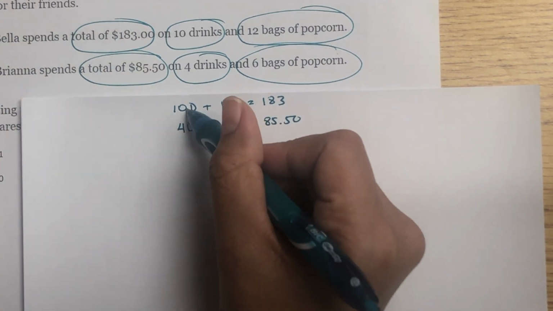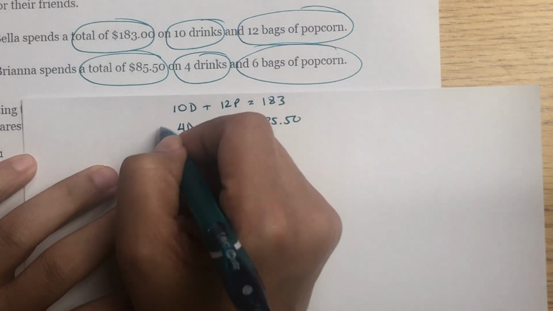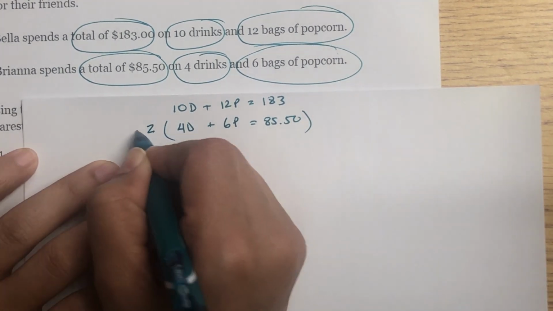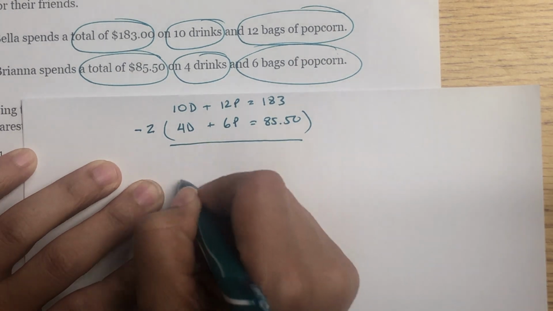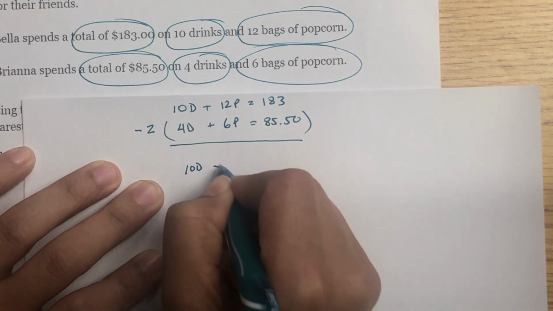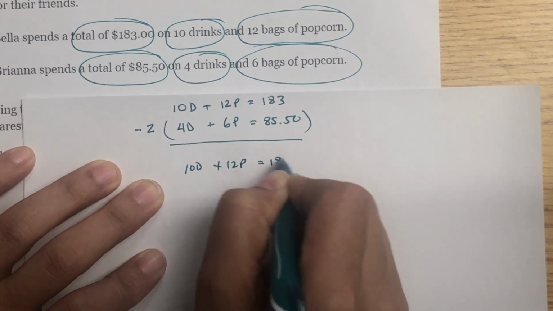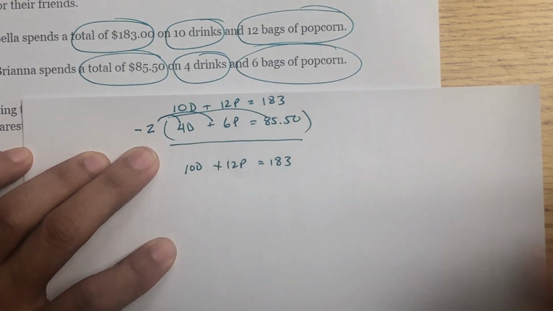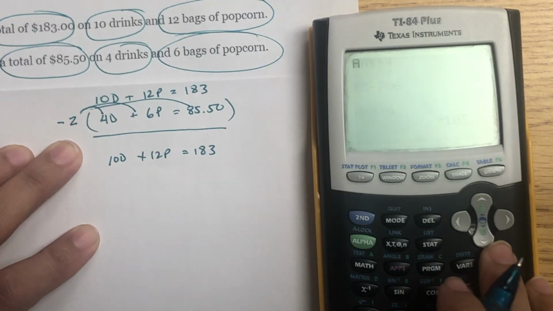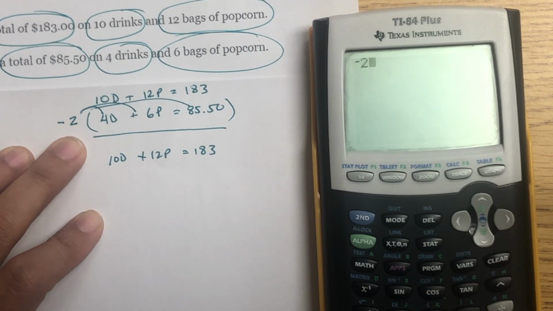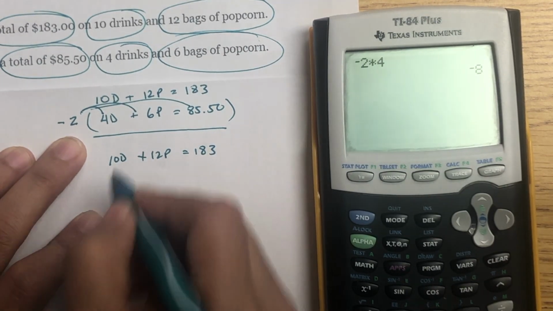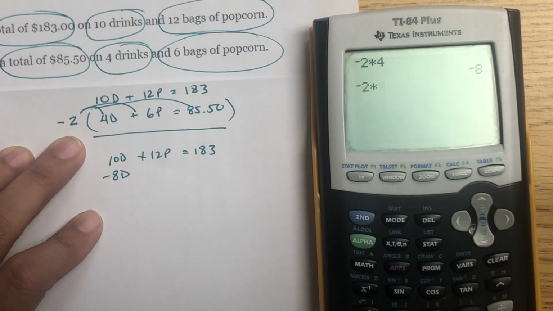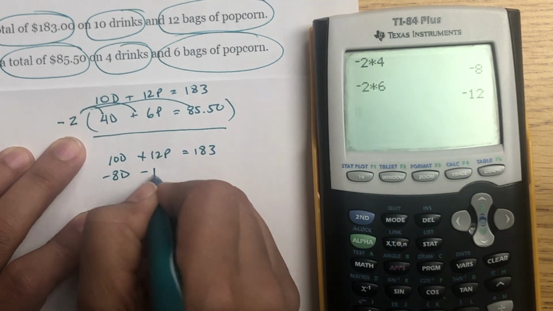All right, can I make this one this? No. This one this? Yes, I can. What do I need to multiply by? 2, and I need to also change the signs because they need to cancel, so negative 2. So I'm rewriting this out. I'm going to get 10D plus 12P equals 183. Multiplying by negative 2 everywhere with a calculator, so we don't make any mistakes. Negative 2 times 4, negative 8D. Negative 2 times 6, negative 12P.